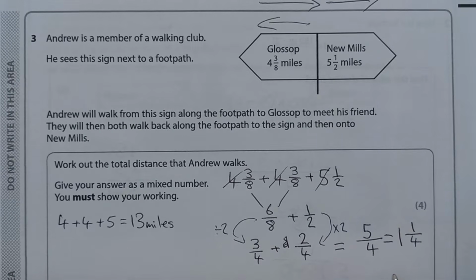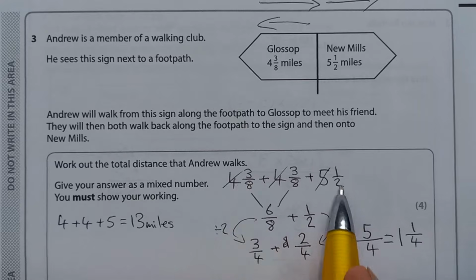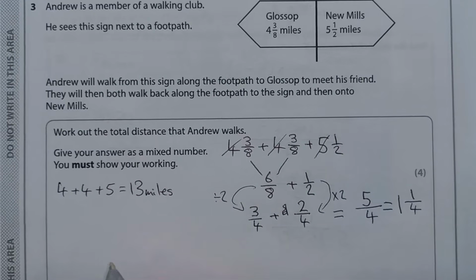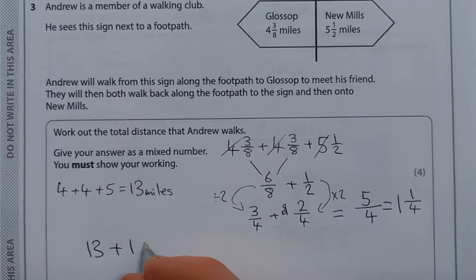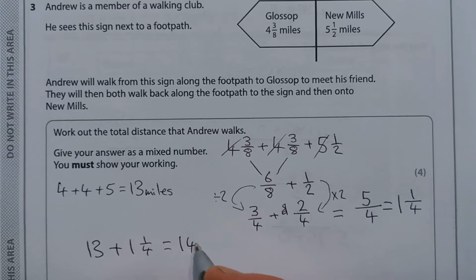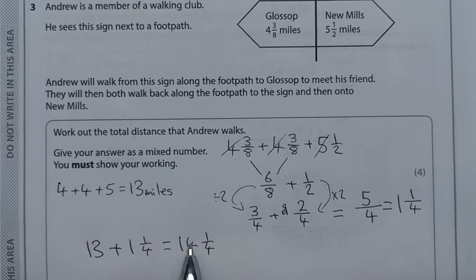Right, so we've added the whole number parts to get 13 miles. We've added the fraction parts to get 1 1/4. So now we just need to add those two together. So we want 13 plus 1 1/4. So we can add the whole numbers. 13 plus 1 is 14. And we've still got that 1/4 left. And this is as a mixed number. So we've got the whole number part and we've got the fraction part.